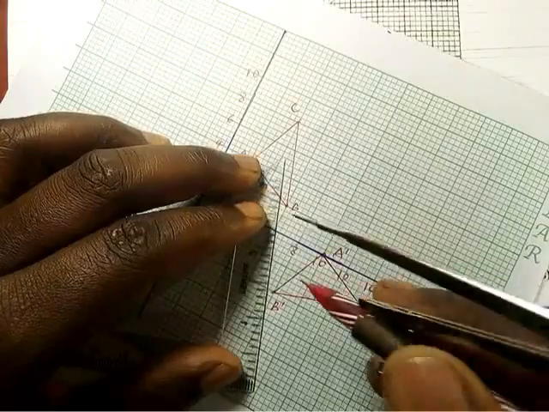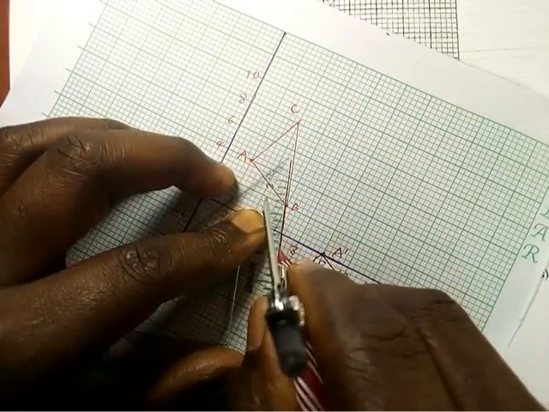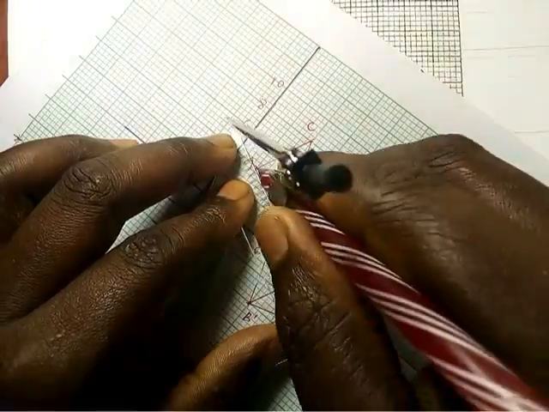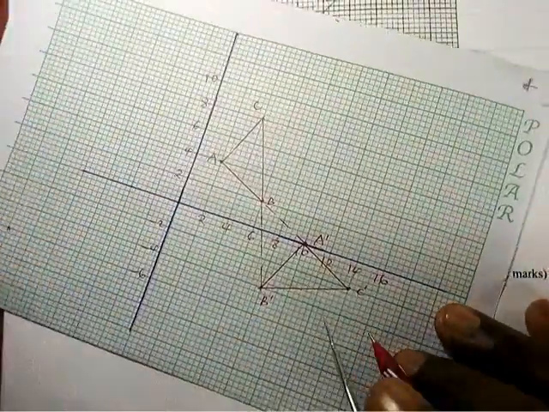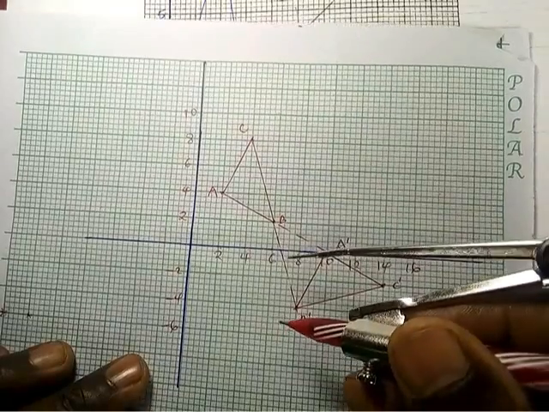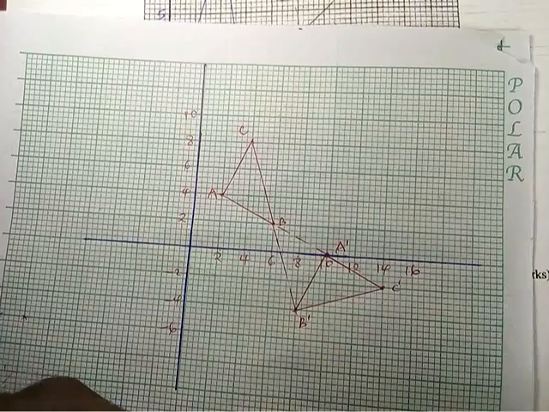So you can now draw a dotted line from A to A prime, another one here. So we are bisecting this line and this line. Where the two bisectors meet, that will be our center.